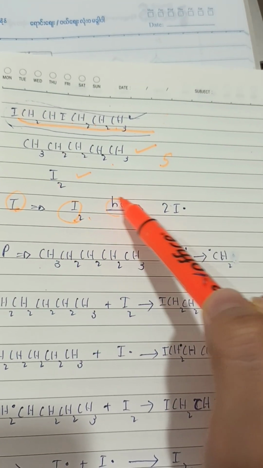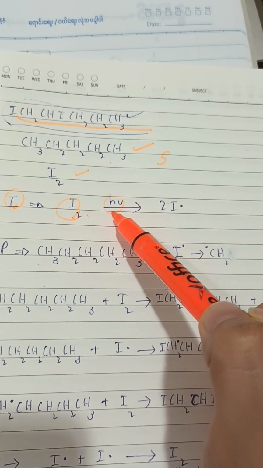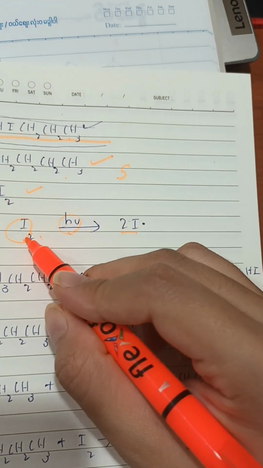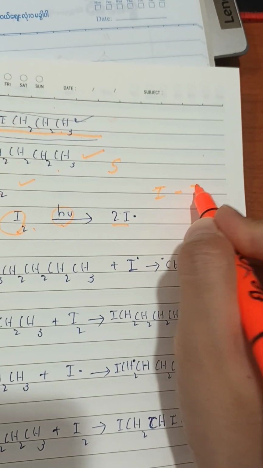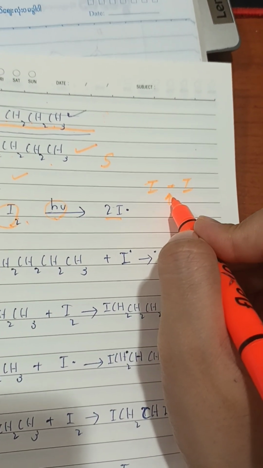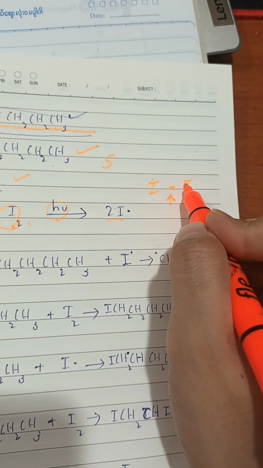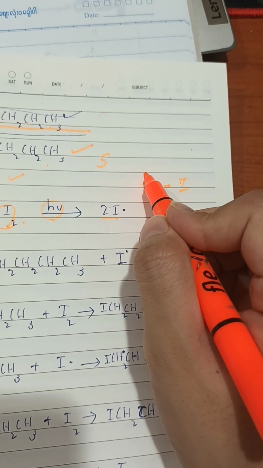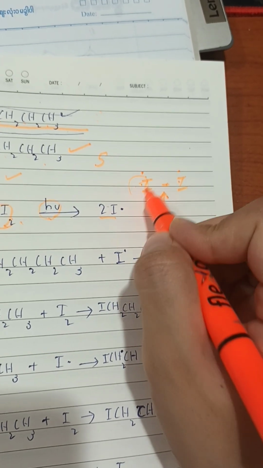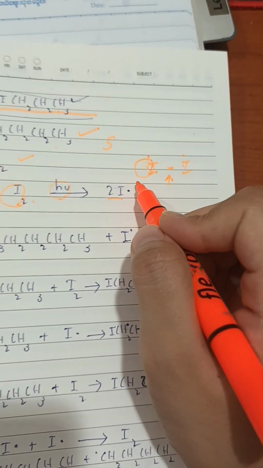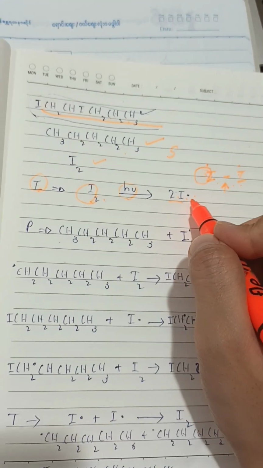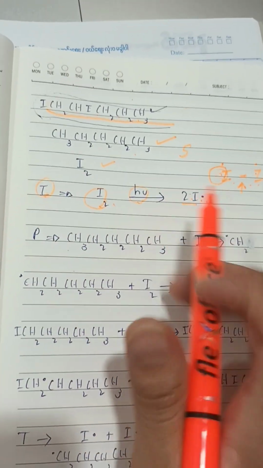I2, you expose it to HV, and you get 2 radicals. I2 is like this: 2 iodine atoms connected with a covalent bond, and HV will break this bond. Each iodine gets 1 electron, and you call this an iodine radical. Because you have 2 iodine radicals, you write 2 I radical. So that's the initiation step.